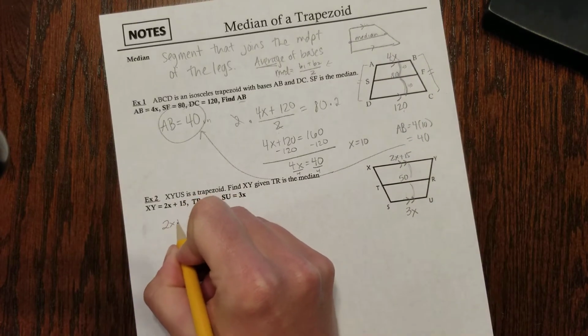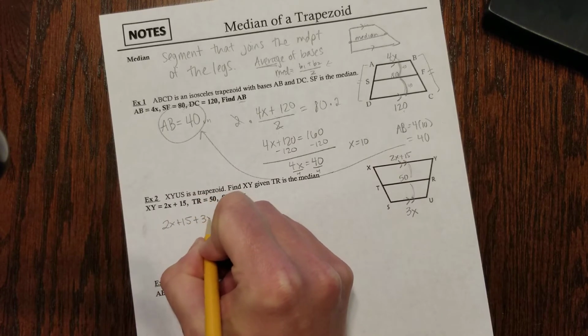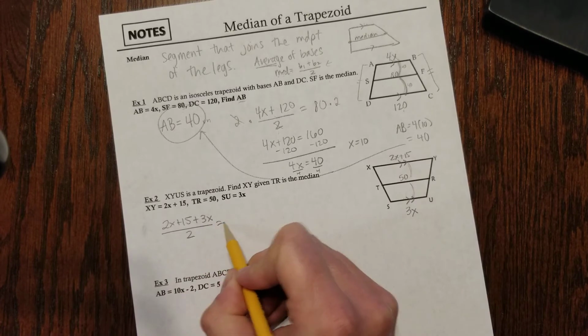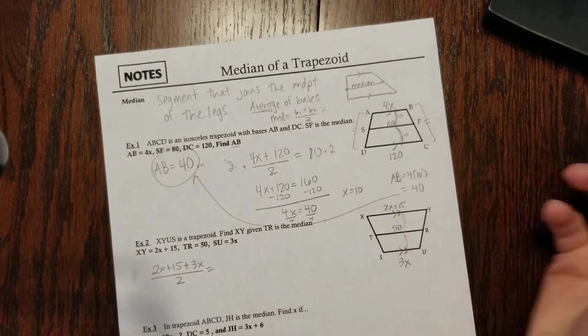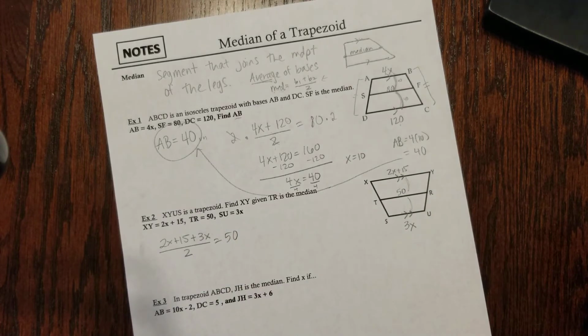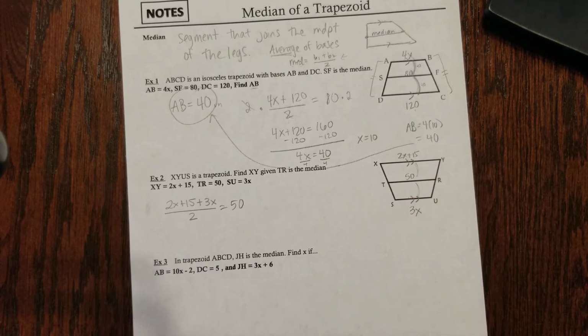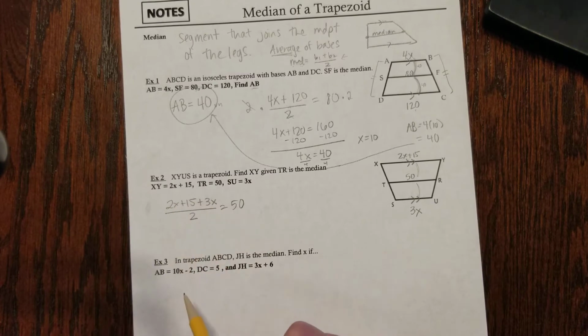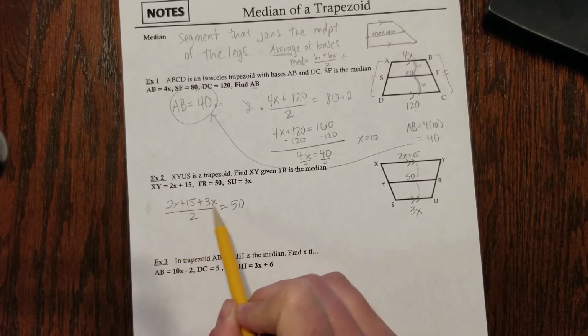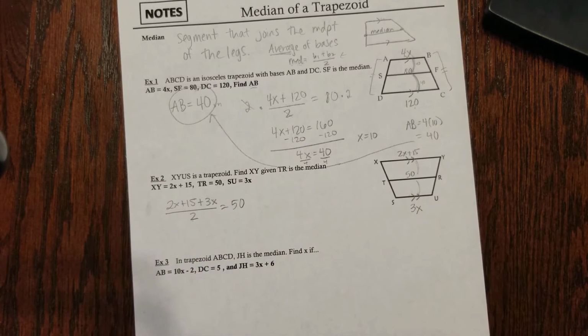So 2x plus 15 plus 3x, so base 1, base 2, we're going to divide that by 2, and that's equal to the median, and our median is 50. All right, so again, multiple ways you can solve this. You can add your like terms first. You can divide everything by 2. You can get rid of divided by 2 by multiplying by 2.